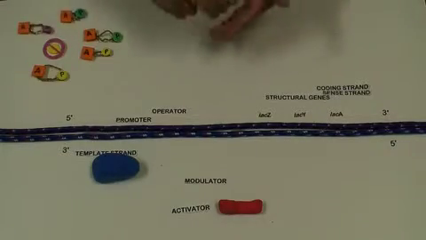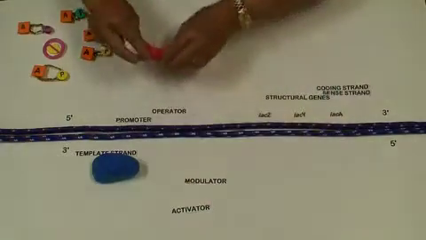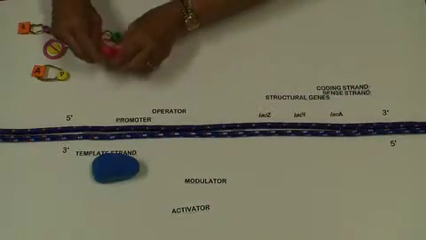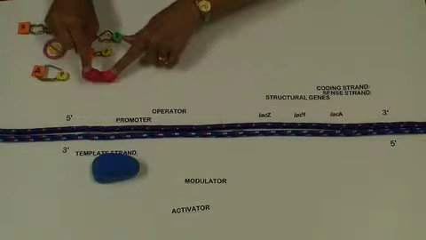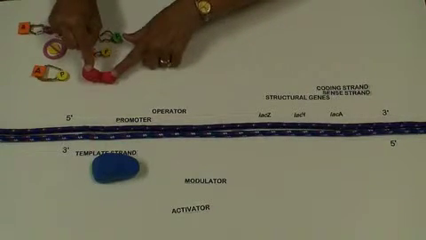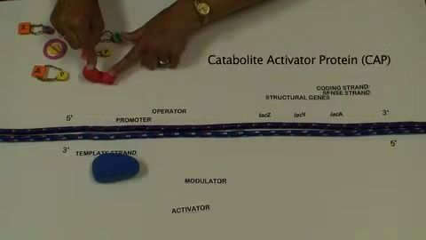As the cyclic AMP builds up, it will bind to our activator molecule. In the lactose system, this activator molecule is called the CAP protein. CAP stands for Catabolite Activator Protein.